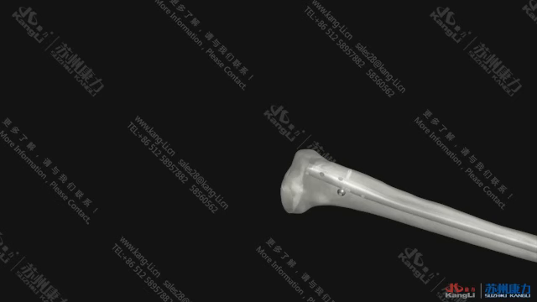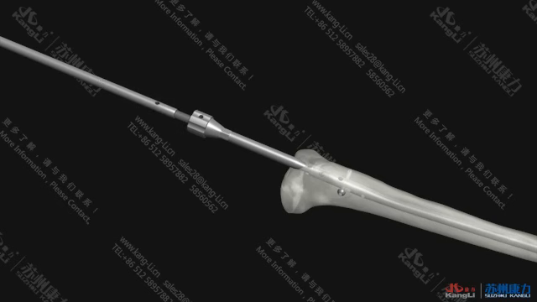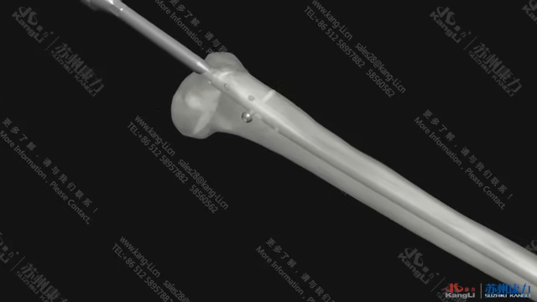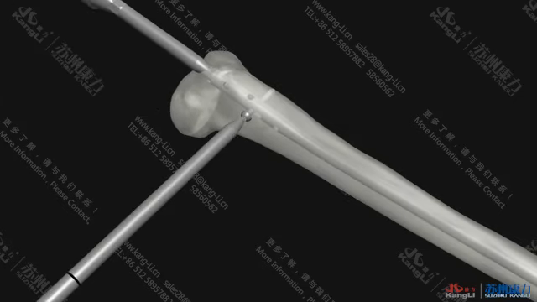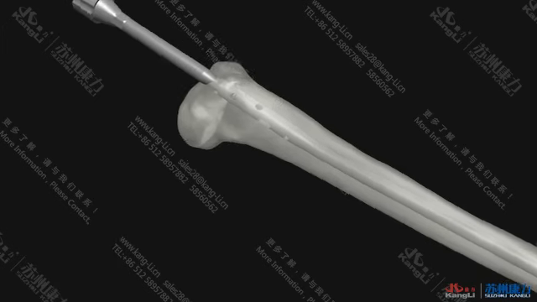Install the nail extractor on the tail end of the nail of the KTO Tibial intramedullary nailing system. Screw tight with an open-end wrench, and then connect it with the slide hammer guide bar. Remove the last locking screw left and extract the nail of the KTO Tibial intramedullary nailing system with the slide hammer.